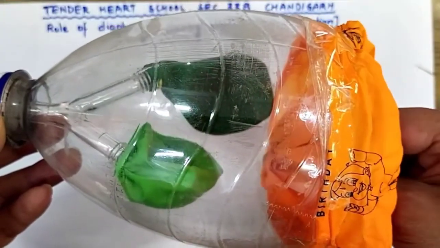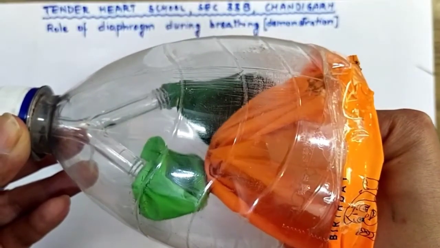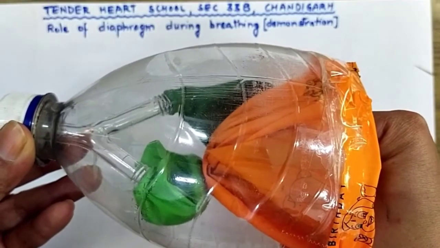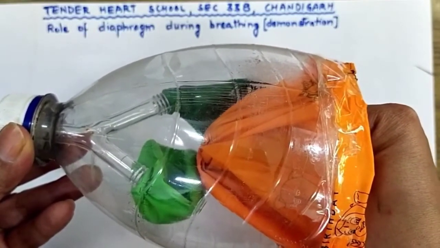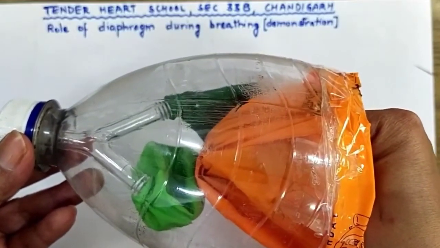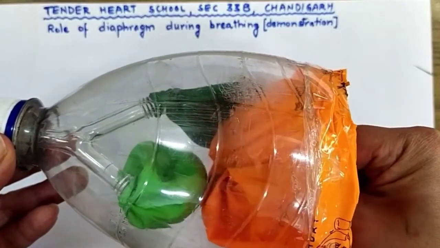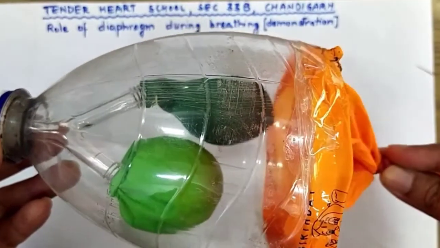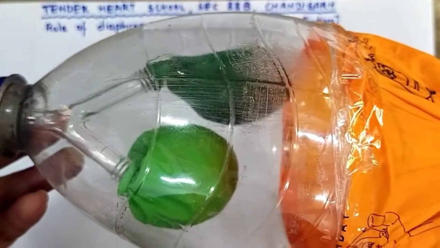When the diaphragm is dome shaped inside, the internal thoracic cavity is decreased. Hence the air pressure inside is increased, which is forcing the air from the lungs to go out. And when I bring the diaphragm out, you can see the lungs have inflated.